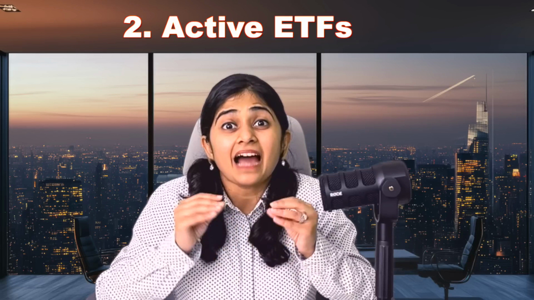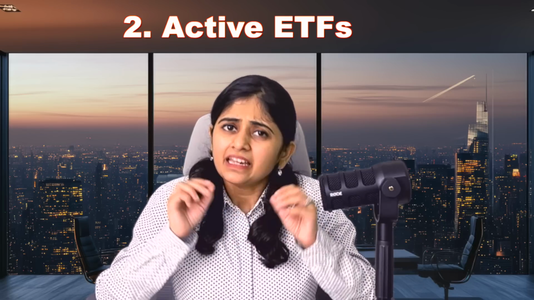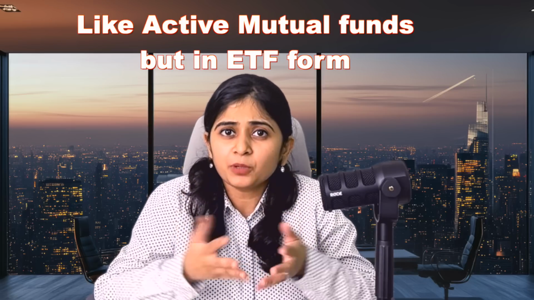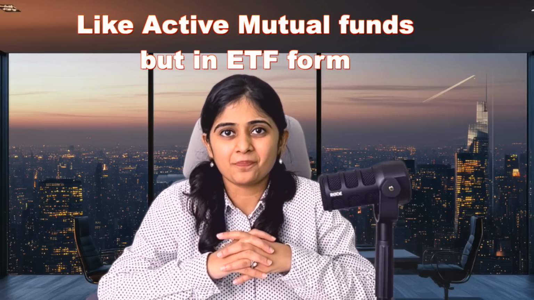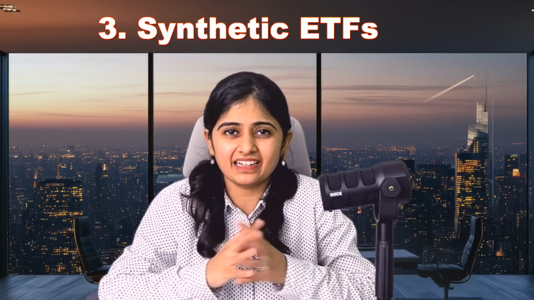Second ETF type are active ETFs in US. In this, portfolio managers select stocks actively and aim to outperform their benchmark. They are like active mutual funds but in ETF form. By default, active ETFs have higher expense ratio than passive ETFs because of an active fund manager trying to beat the index returns. But there are famous fund managers such as Terry Smith who are against ETFs because of the rise of this third type of ETFs called synthetic ETFs.